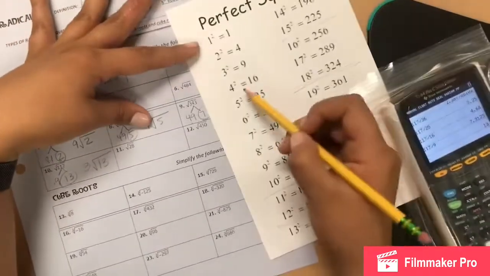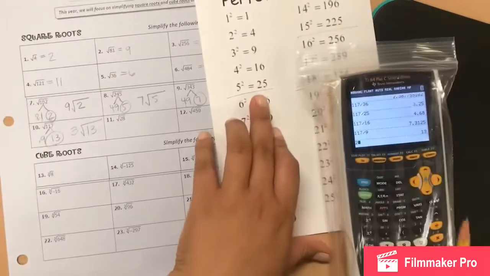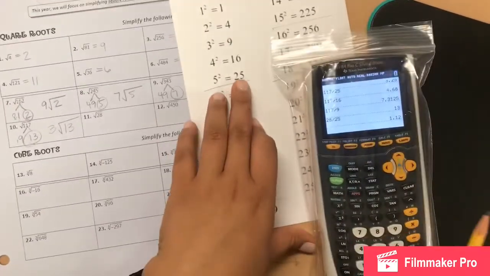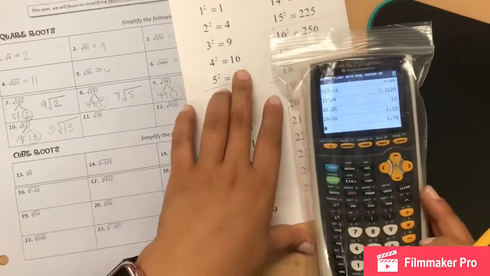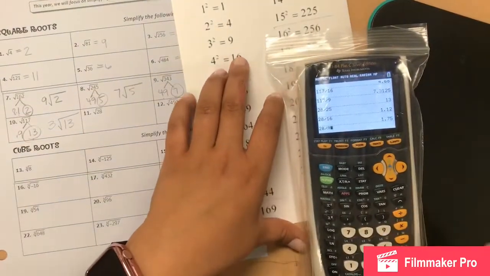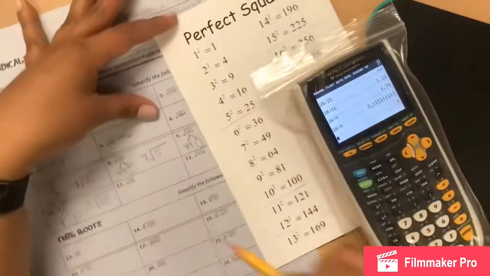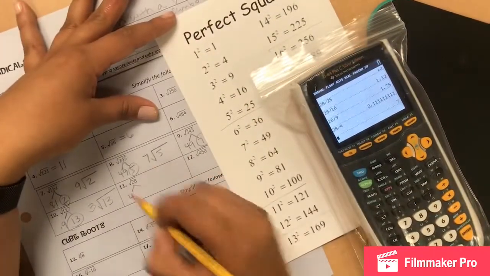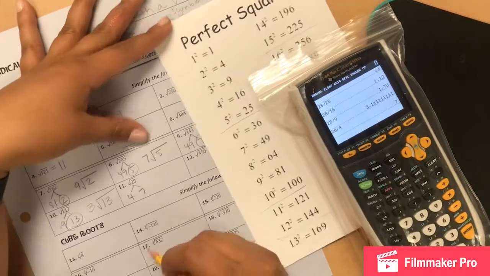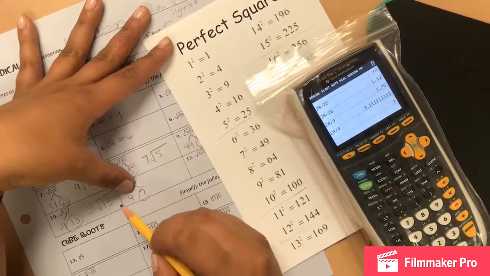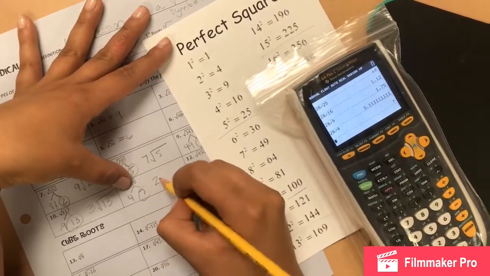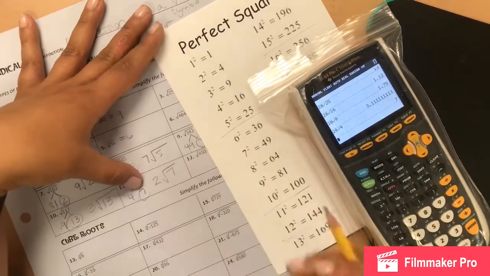So 28, okay. 28 divided by 25 doesn't work. 28 divided by 16 doesn't work. 28 divided by 9. 28 divided by 4. So the highest perfect square into 28 is 4 times 7. The square root of 4 is 2. And I'm left with 7 in the radical.